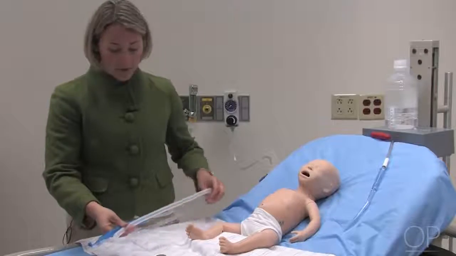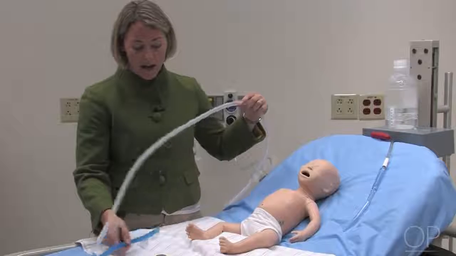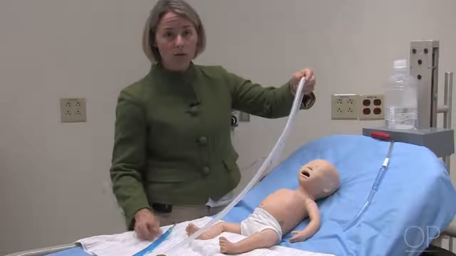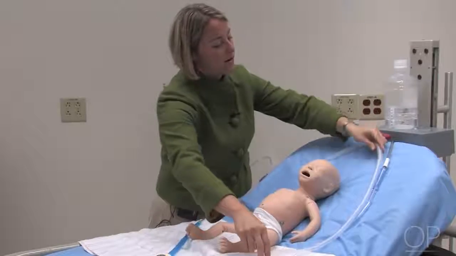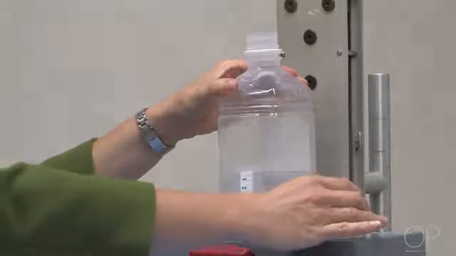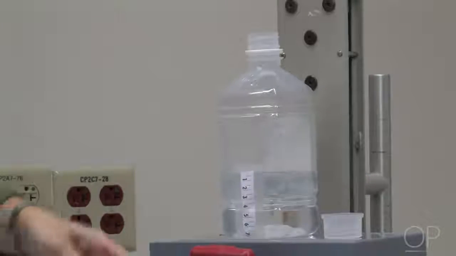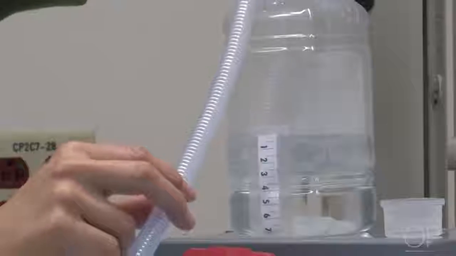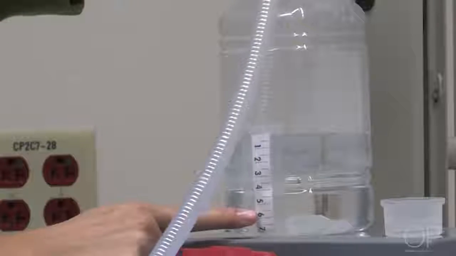Your next step is going to be to put the end of the corrugated tubing, which is not connected to your oxygen source, into your sterile water bottle. So the first thing I'm going to do is unscrew the top of my water bottle, and I'm going to place the end of the tubing into the bottle and into the water to a depth of 5 centimeters.